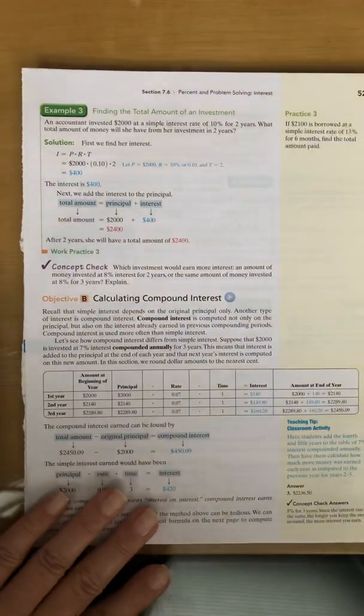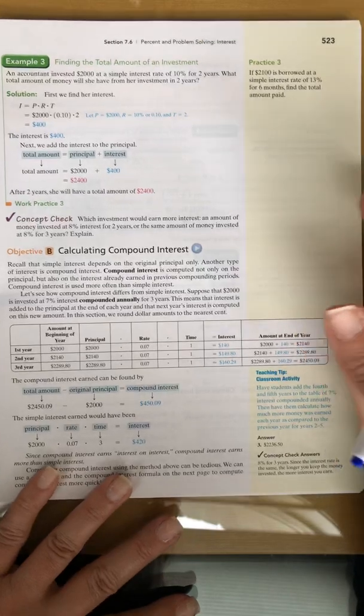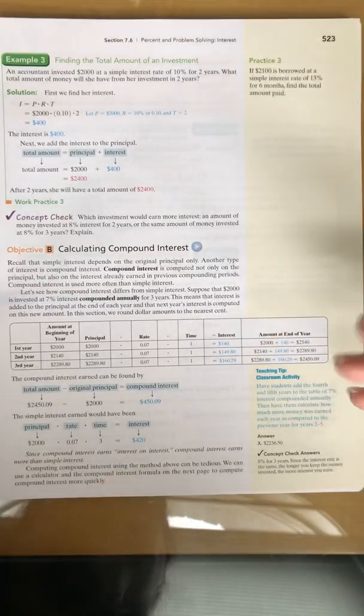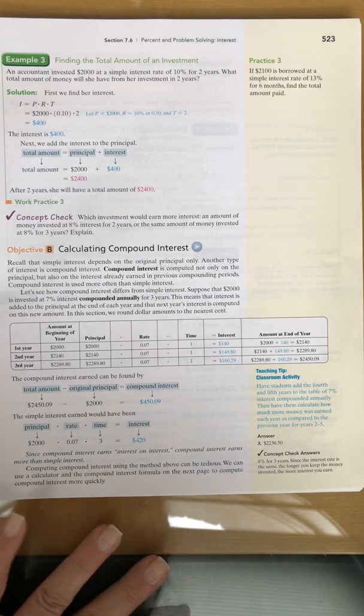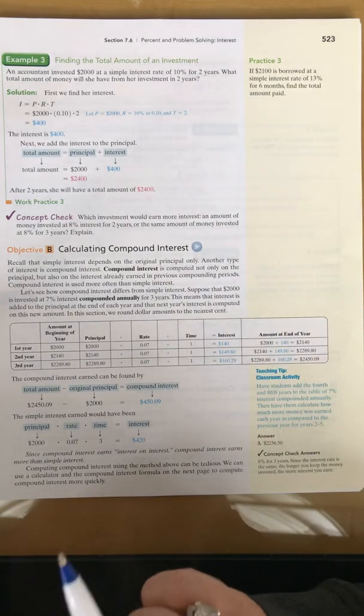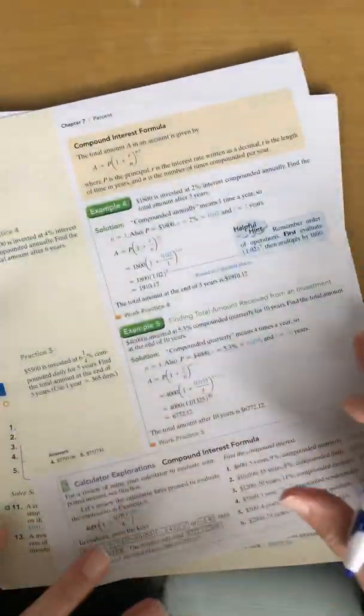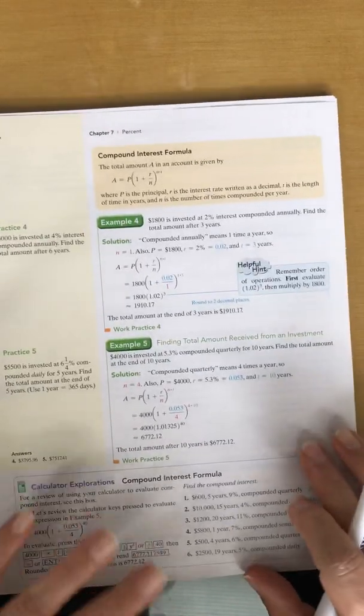Objective B, which is calculating compound interest. Compound interest is earning interest on your interest, okay? In this section, you're going to learn how to use a different formula to figure out how much you're going to earn if your interest is being compounded.